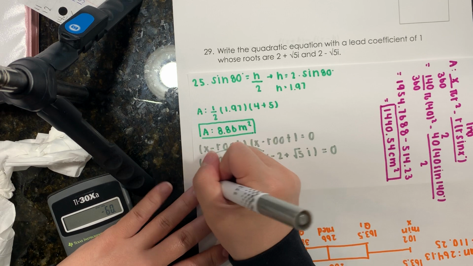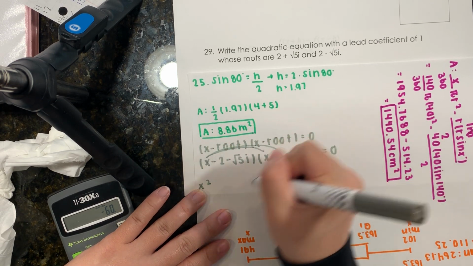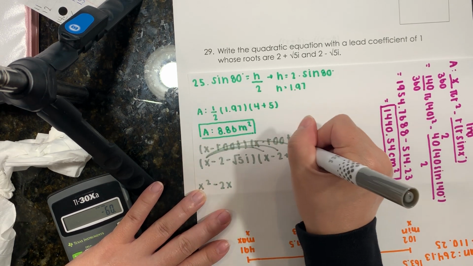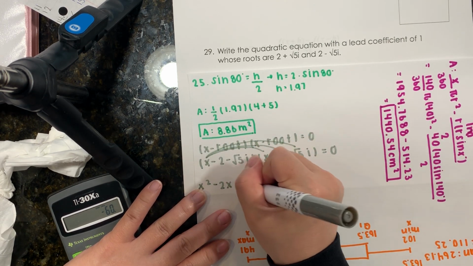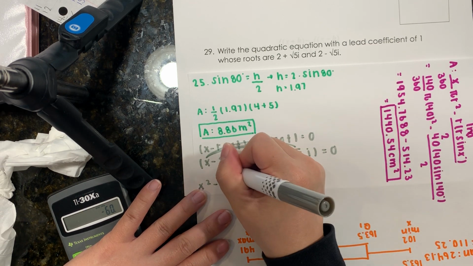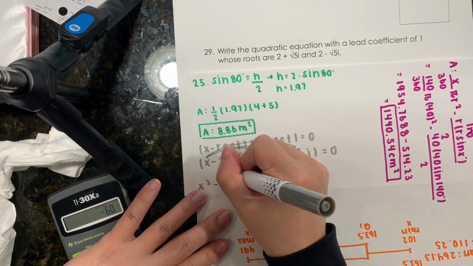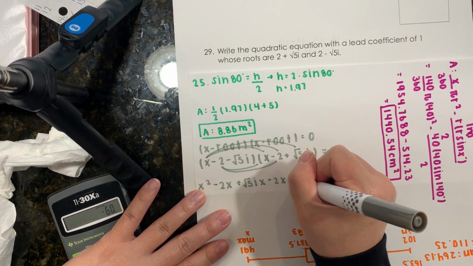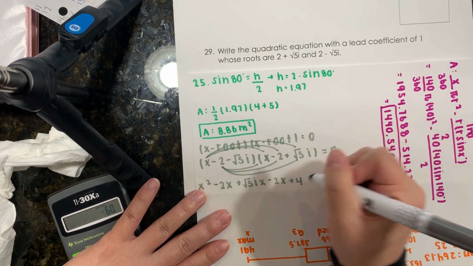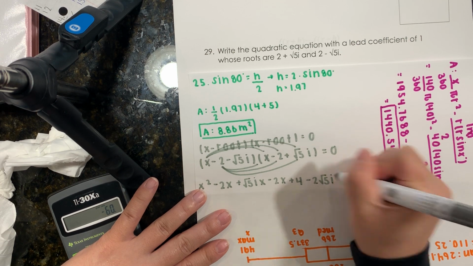So x times x is going to give me x squared. x times -2 would be -2x. x times √5i would be √5ix. -2 times x would be -2x. -2 times -2 would be +4. -2 times √5i would be -2√5i.